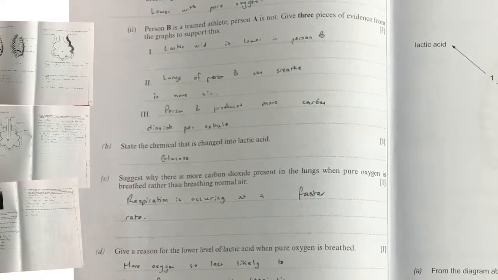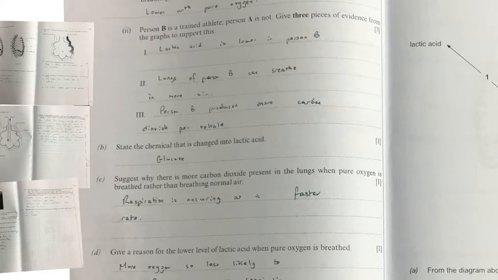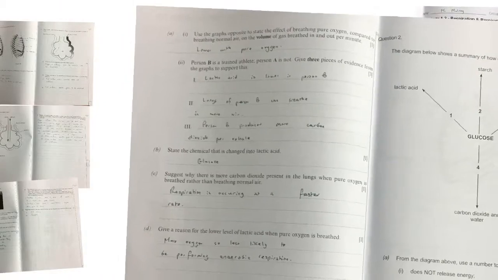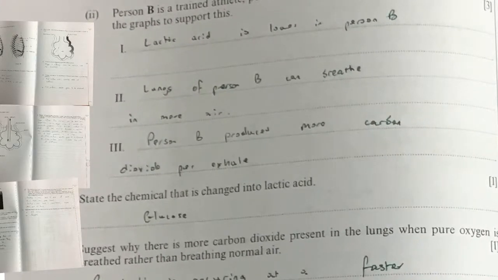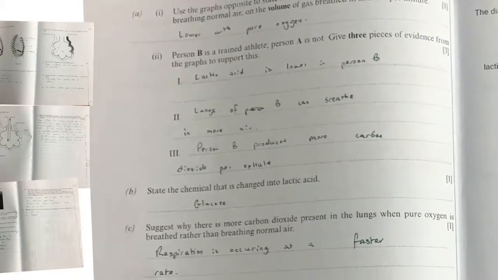Question number 2. Person B is a trained athlete. Give 3 pieces of evidence. Now, lactic acid, that thing we produce in anaerobic respiration, is lower in person B. So if we look at that there, lactic acid right down at the bottom, we can see that person B is producing less. Can we see that?